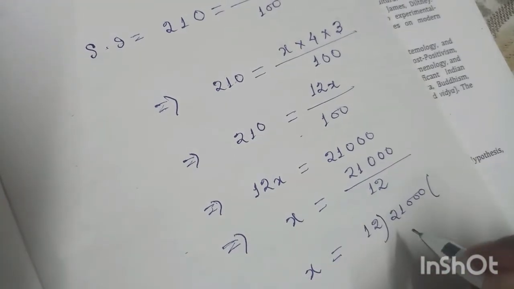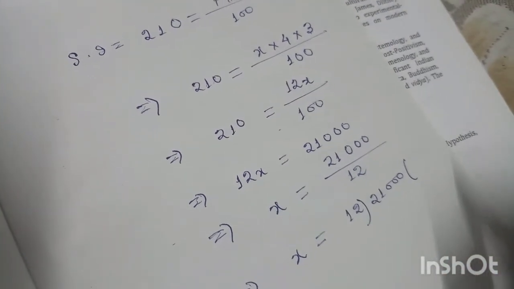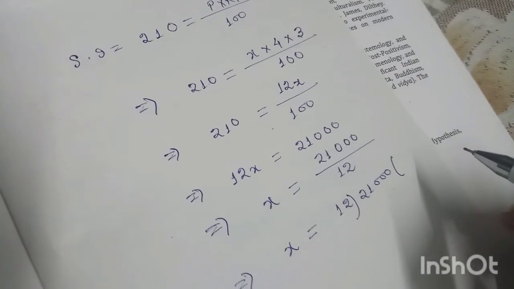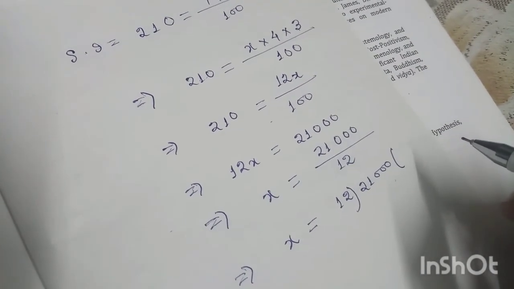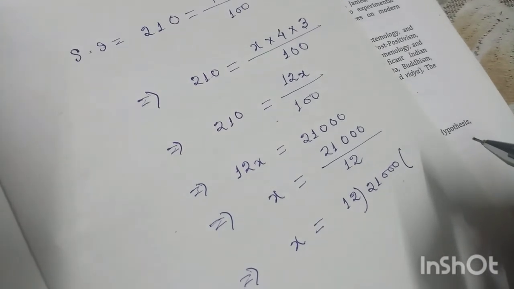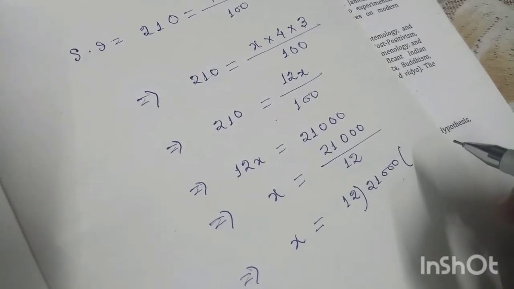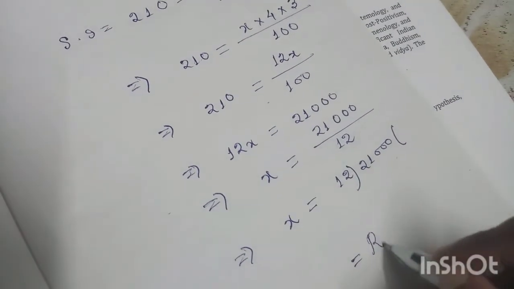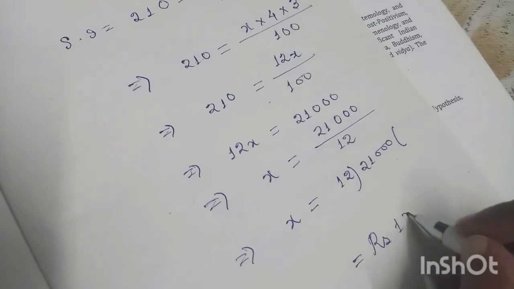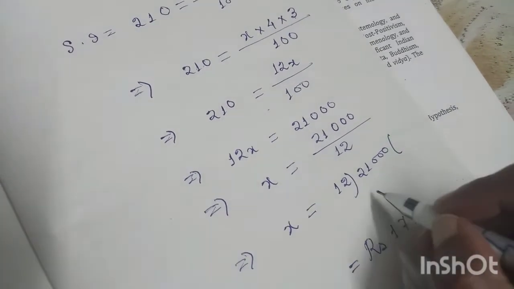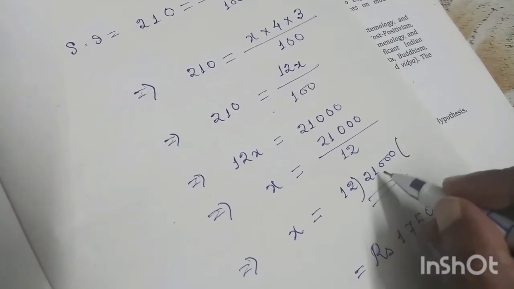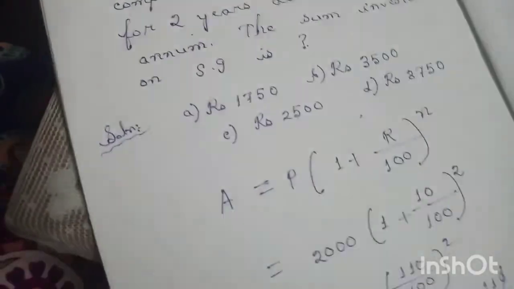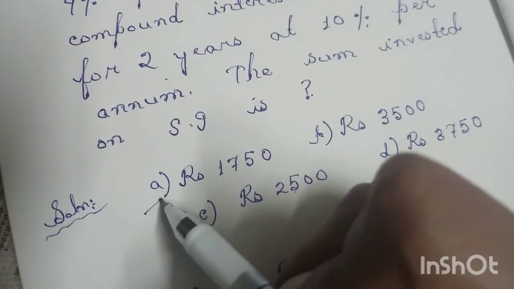This has to be done in rough, on the pages that you get in your answer sheet. Oh sorry, that was long back. In the computer based examination, they provide you rough paper for your rough work, so you can use those. And the answer comes out to be rupees 1750. Because I have already done it, you will do it in your rough and you will find that the answer is 1750, and this is option A.